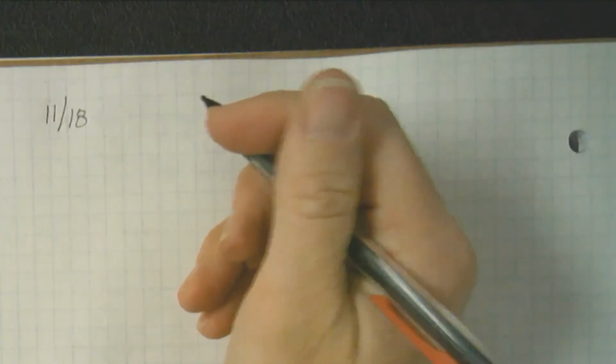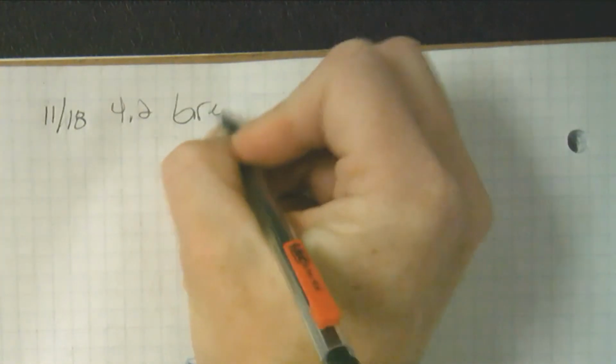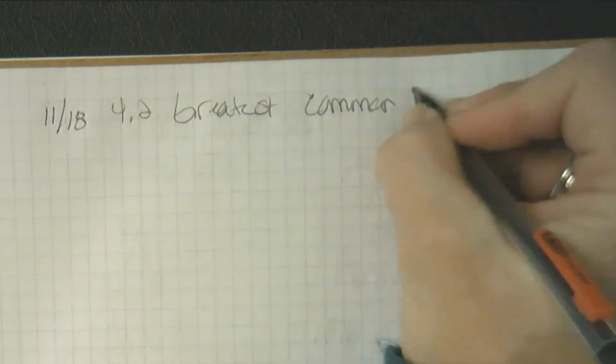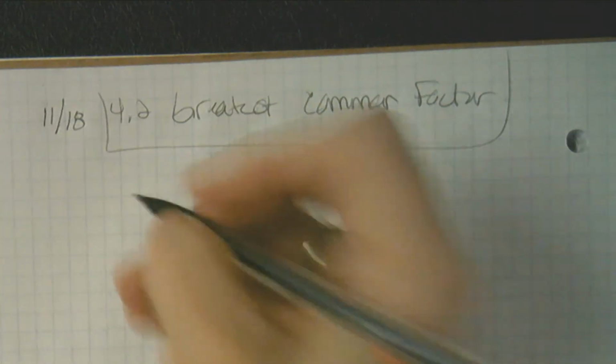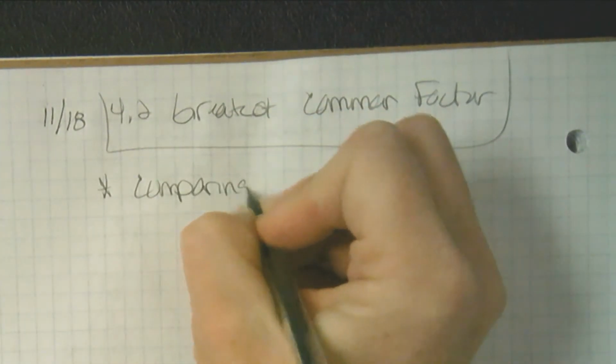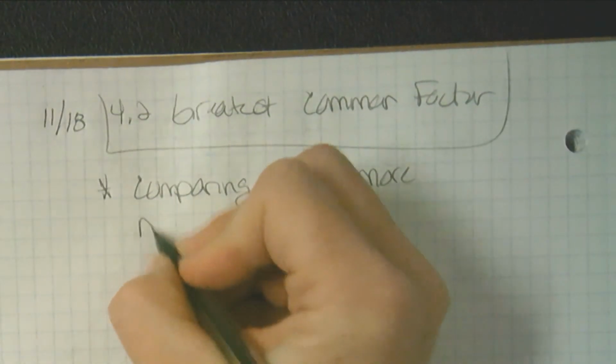All right, so if we talk about greatest common factor, we are in 4.2. Greatest common factor. So what this means is that we are comparing two or more monomials.